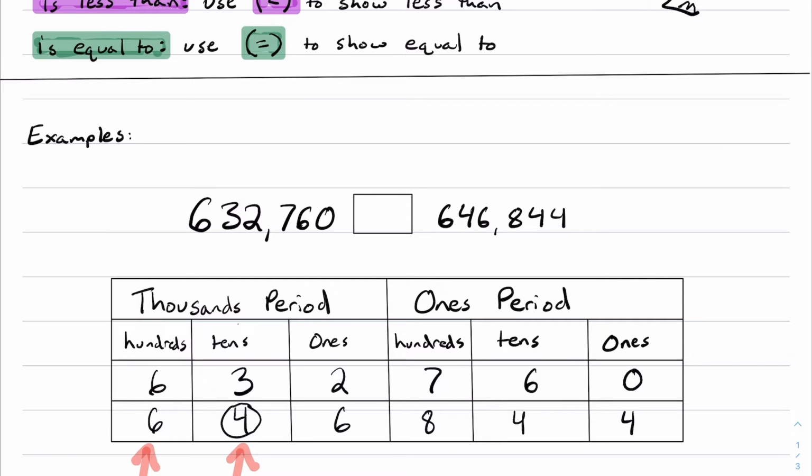So the 646,844 is going to be a larger number than the 632,760. So what we need to put in here is a less than symbol because 632,760 is less than 646,844. And if you want, you can draw your little guy in there. He wants to eat that bigger number. So that's one way you can create a table and place the digits in the correct spot and then compare.